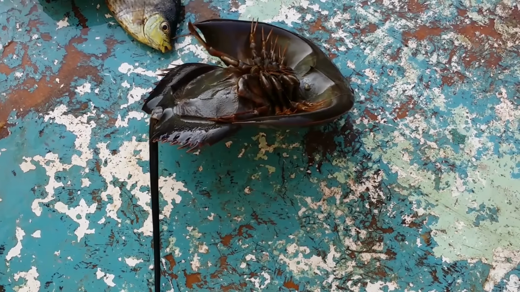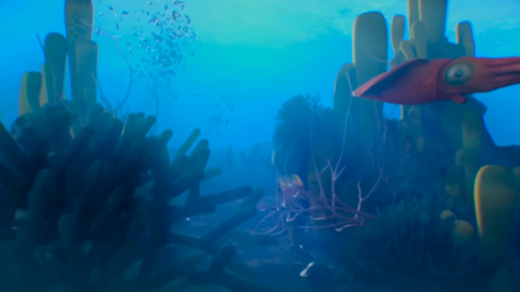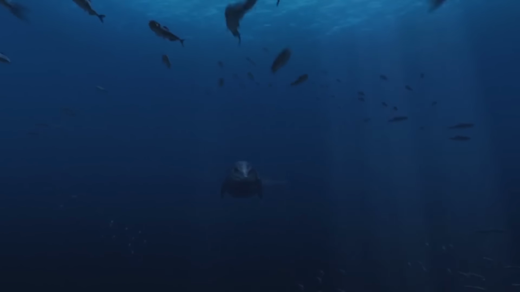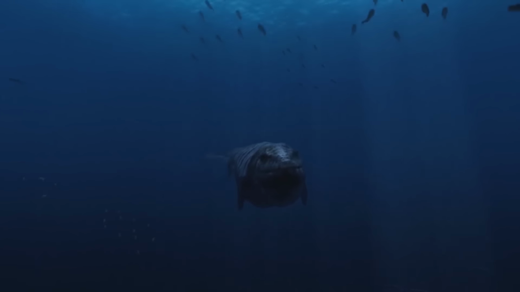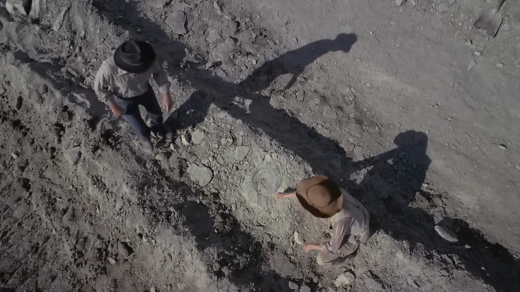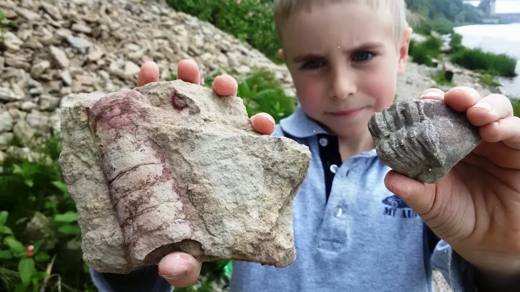Perhaps somewhere on the ocean floor the last of the trilobite tribe are hiding. Their discovery would be a greater sensation than the discovery of living dinosaurs, whose era is only 60 million years away from ours. And such sensations happen quite often in recent years. Moreover, trilobites are found not in the depths of the ocean, but in the most populated places in Russia.